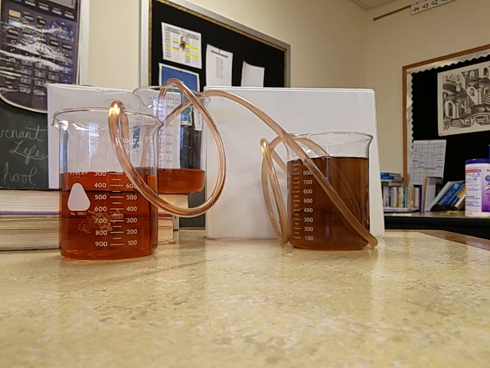It's pretty cool how they kind of coordinate their efforts. Well, they're not actually coordinating. They're simply flowing until the pressure on all three beakers is the same. It's a pretty cool concept.